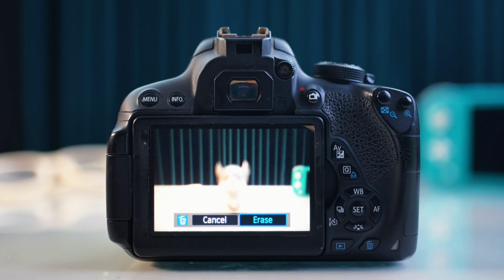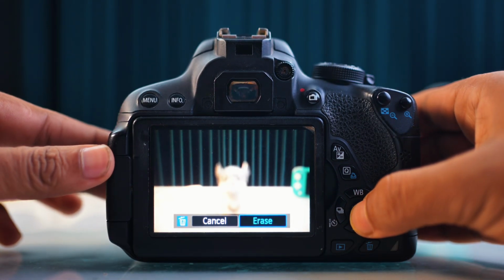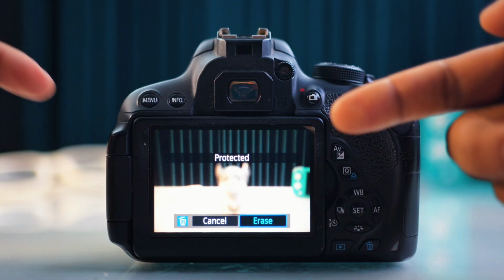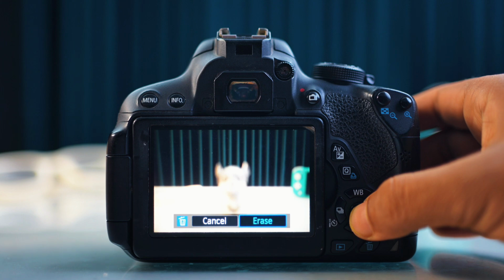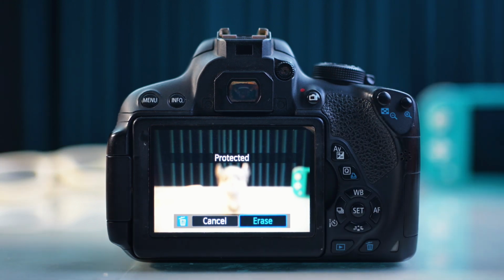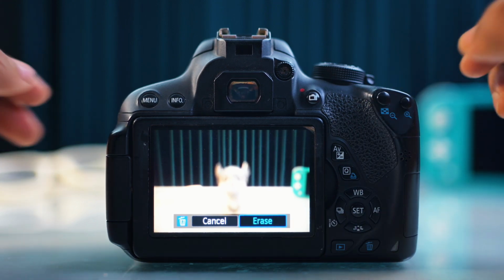Unable to delete or edit photos on your Canon camera because they're protected? That's because they're locked. To make changes, you'll need to unprotect the image. In this video, I'll walk you through how to unprotect any photo on your Canon camera. Let's unprotect those images right now.